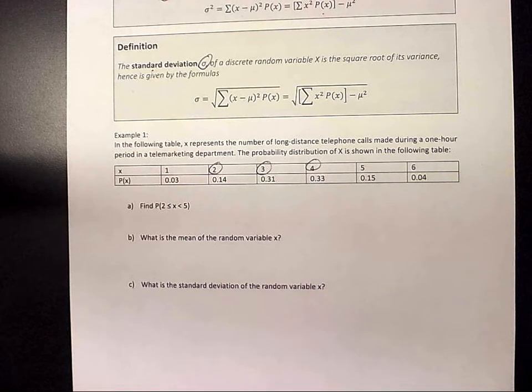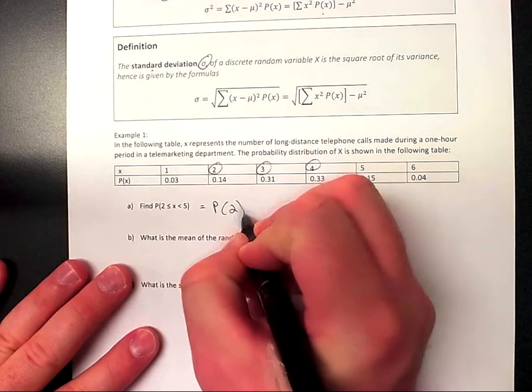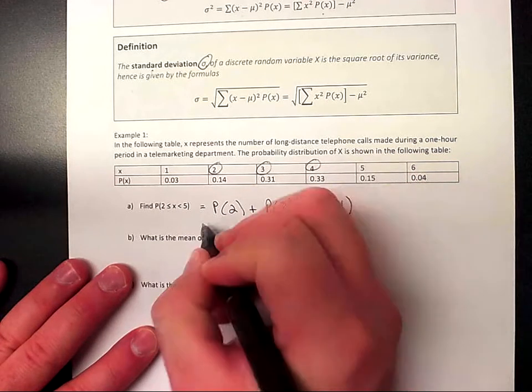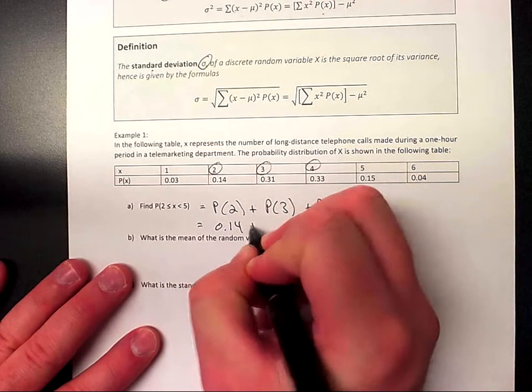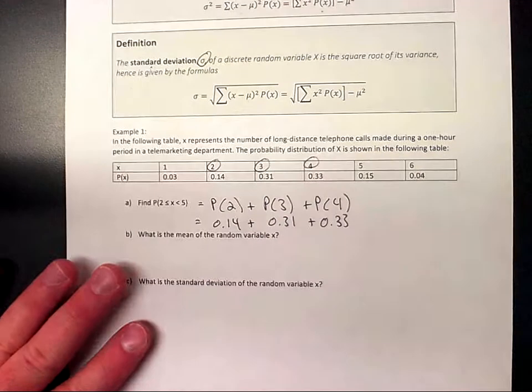You just add them up, right? That's how you find the probability of an event: you add up the probabilities of all the outcomes in that event. So therefore, this is just the same thing as the probability of 2 plus the probability of 3 plus the probability of 4. And we know that this is 0.14 plus 0.31 plus 0.33.